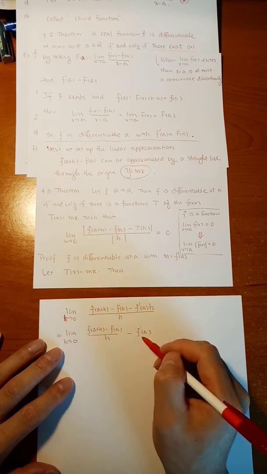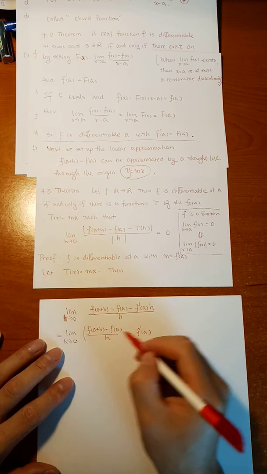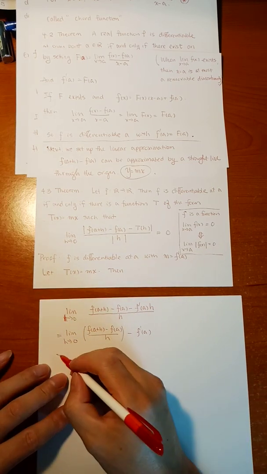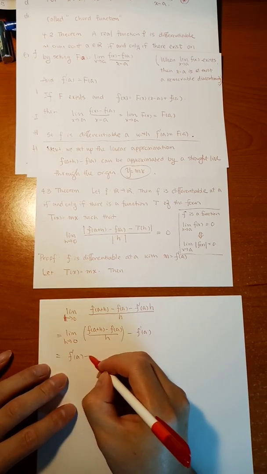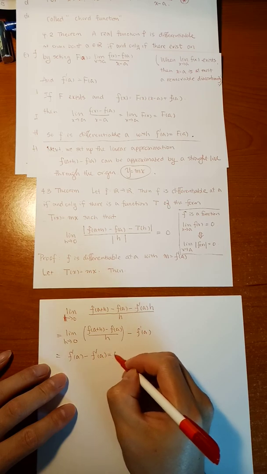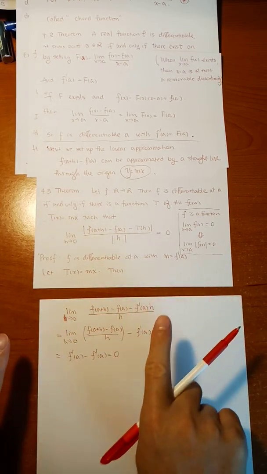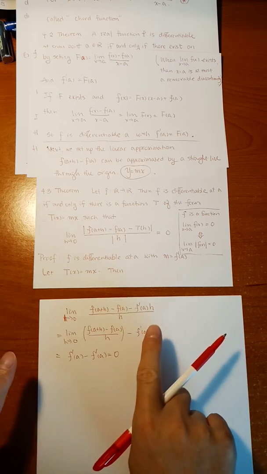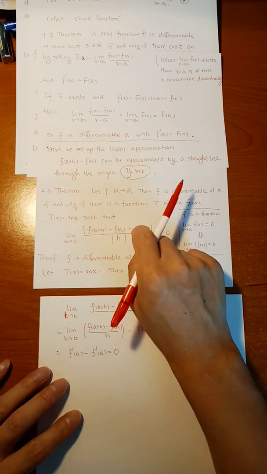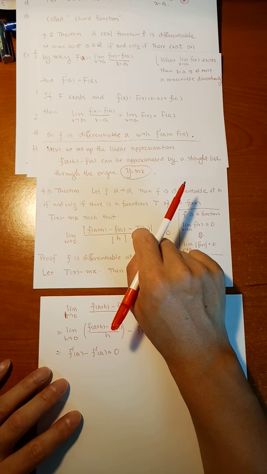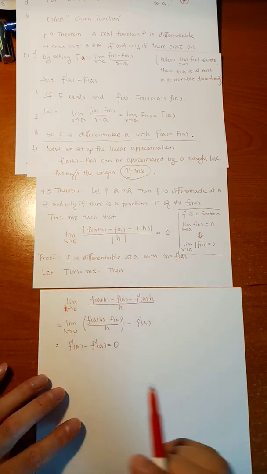So you have the difference rule for limits. This is f prime of a minus f prime of a, equal to 0. And note that here we didn't put absolute value, but this one is equivalent to it.